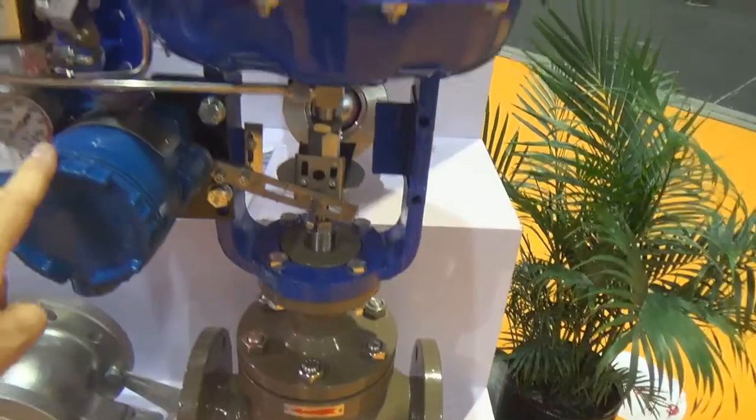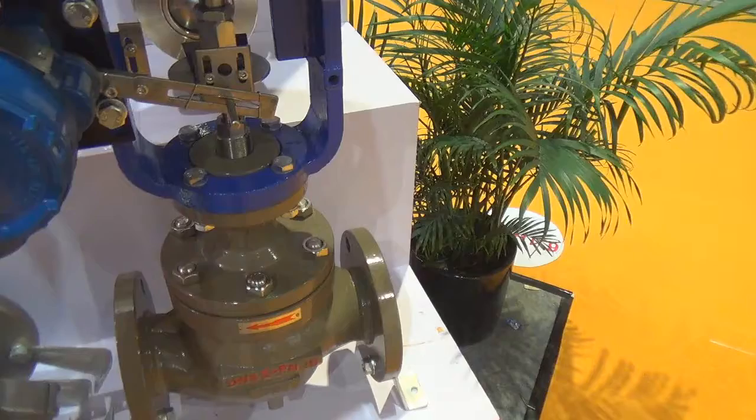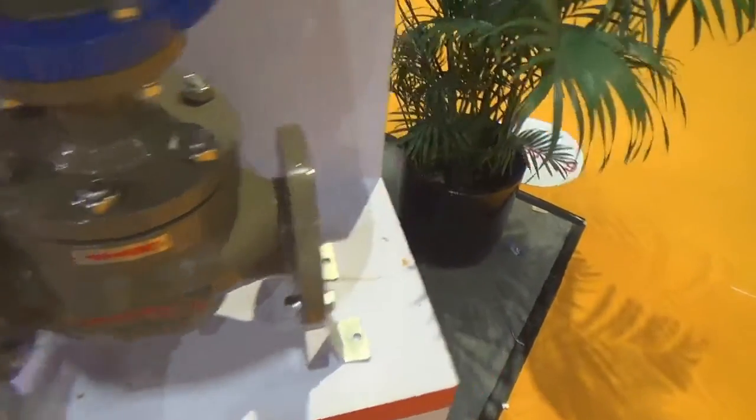So the user can use this positioner to adjust the valve CV, and use the trim moving up and down to control the trim inside the valve. So the valve CV can be controlled by the user.